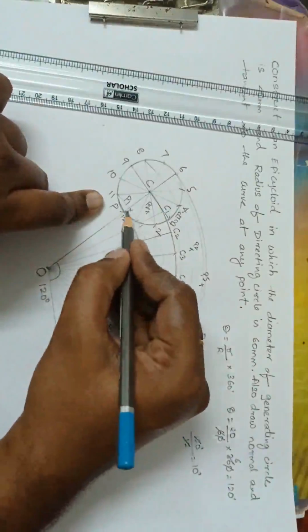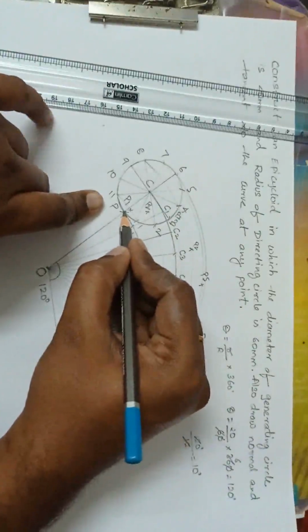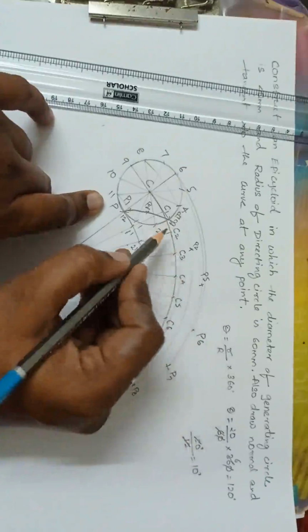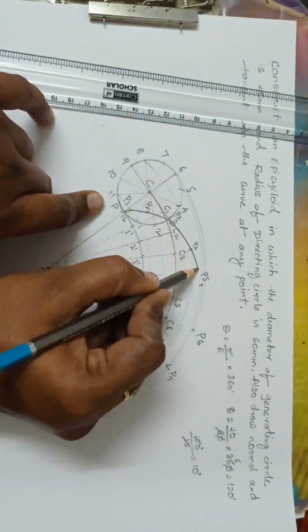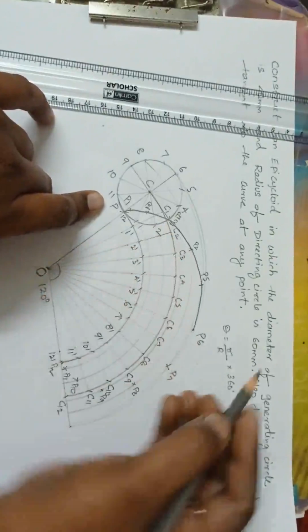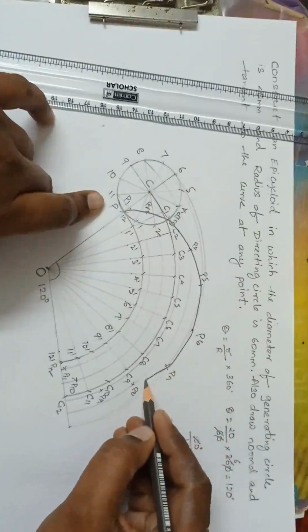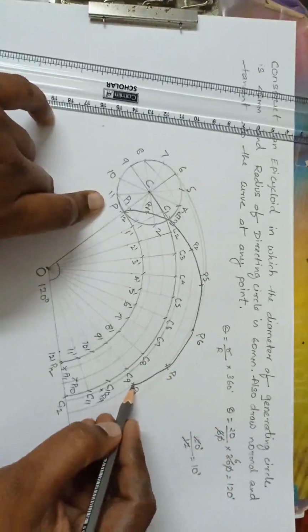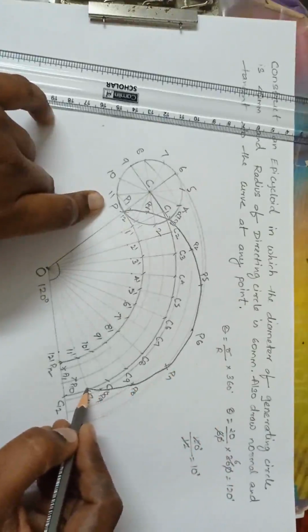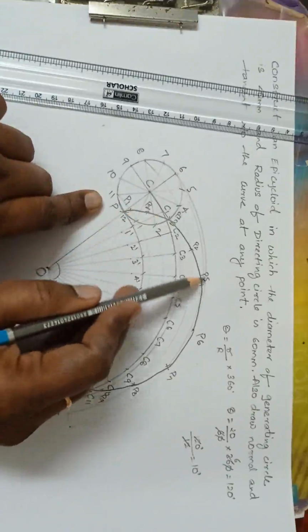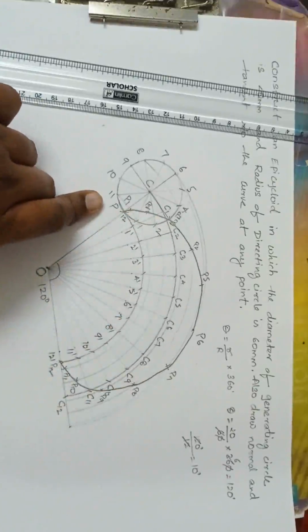Done. Join all the P points very, very carefully. P1, P2, P3, P4, P5, P6, P7, P8, P9, P10, P11 and P12. So this curve is said to be epicycloid.